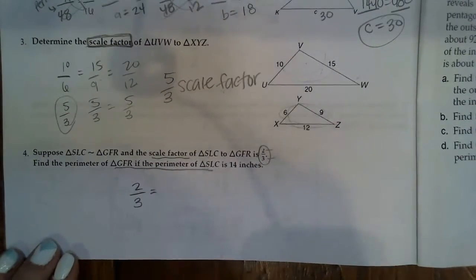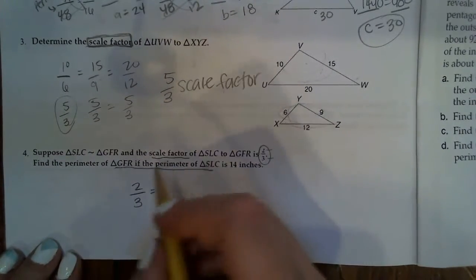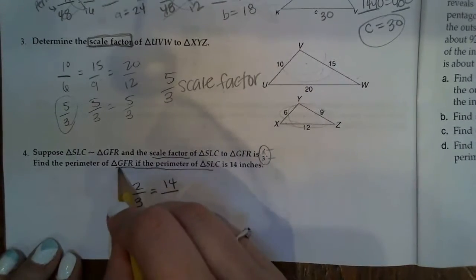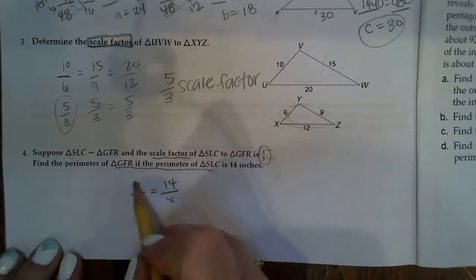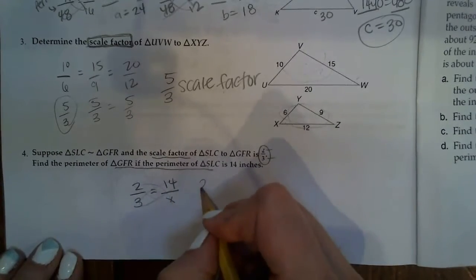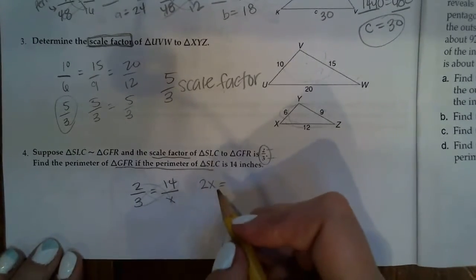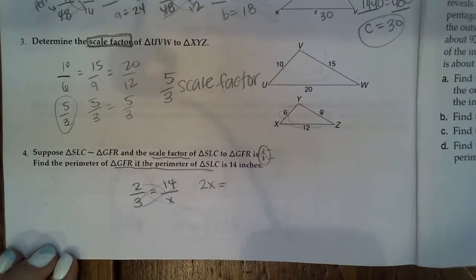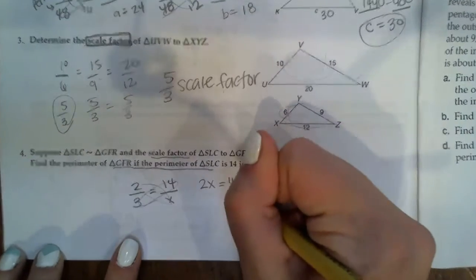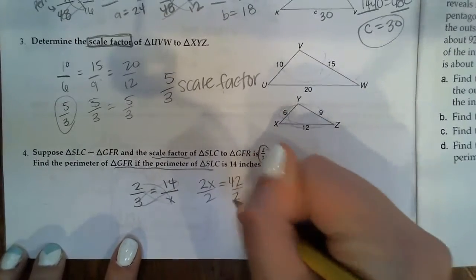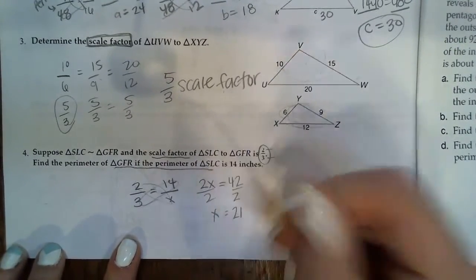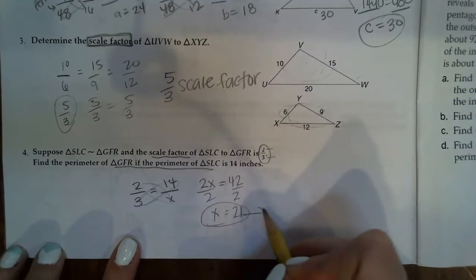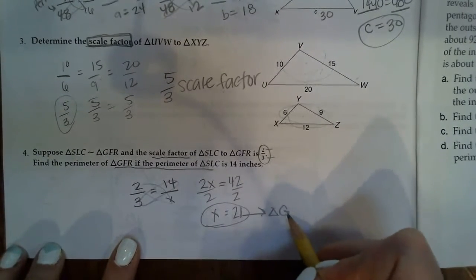And I'm going to make another ratio. I'm going to start with SLC, which is 14. And I'm looking for the perimeter of triangle GFR. So that's going to be x. And you guessed it, I'm going to cross multiply. So I have 2x equals, sorry again, I'm not great at multiplying in my head. 42, divided by 2. 21 is x. So that is the perimeter of triangle GFR.